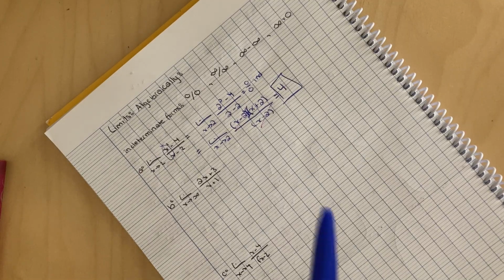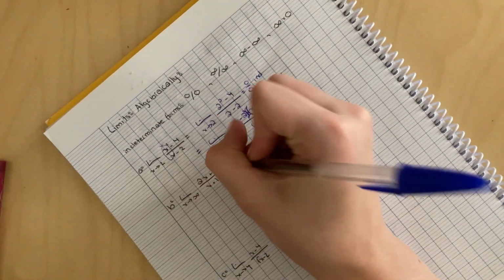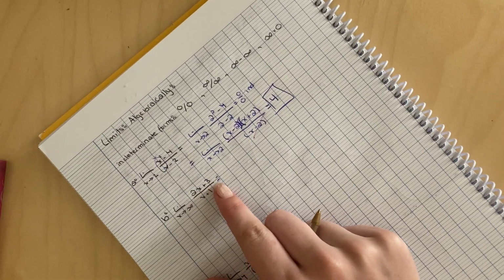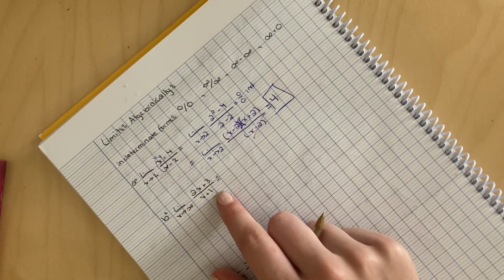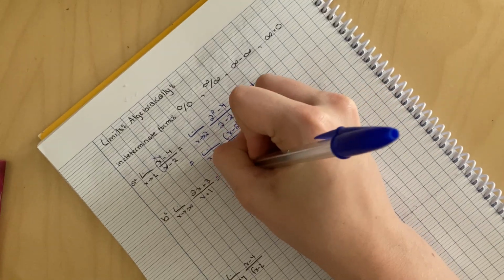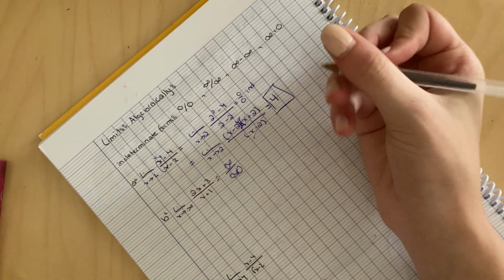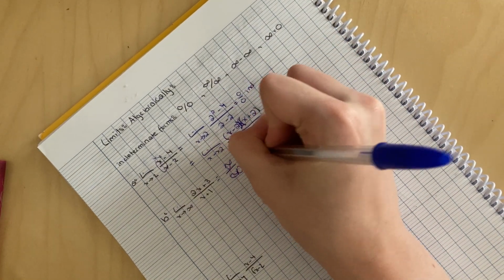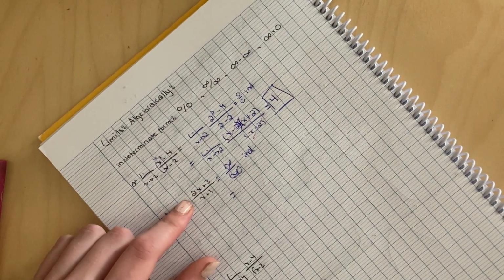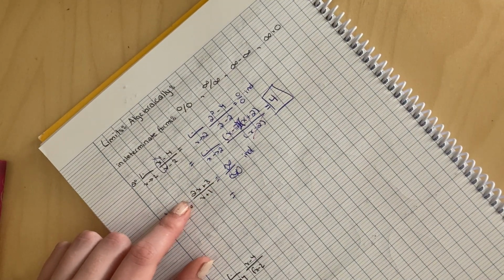Now, we've got this one right here. Limit of 2x plus 3 over x plus 1 as x tends towards infinity. If we were to plug this in, 2 times infinity is infinity, plus 3 is infinity, over infinity plus 1. So infinity over infinity, which, as we can see up here, is indeterminate. So we just need to change our track of thinking a little bit. What can we do in this case?